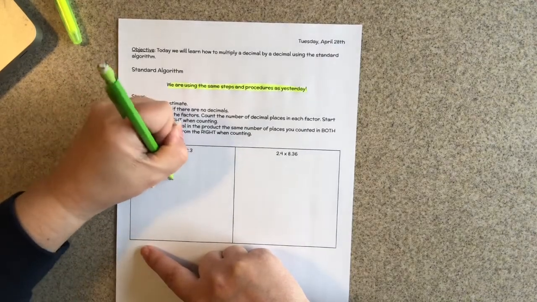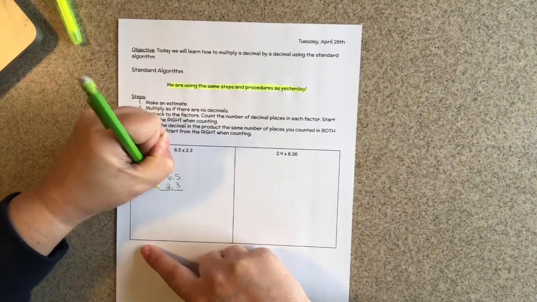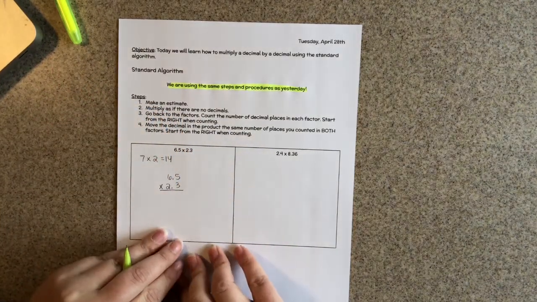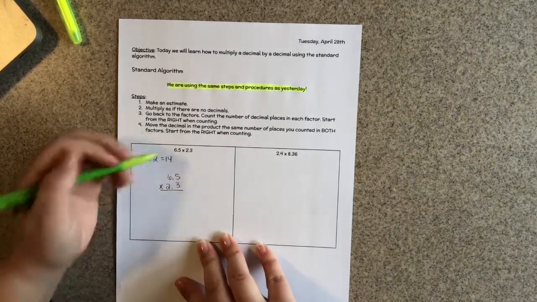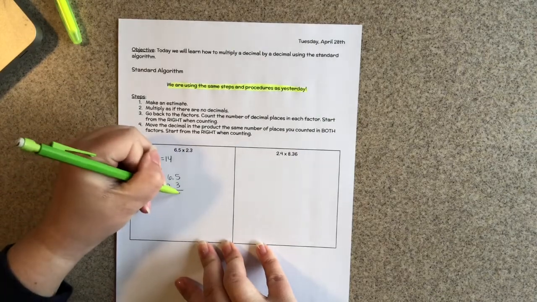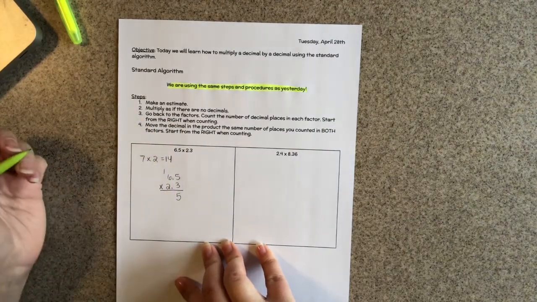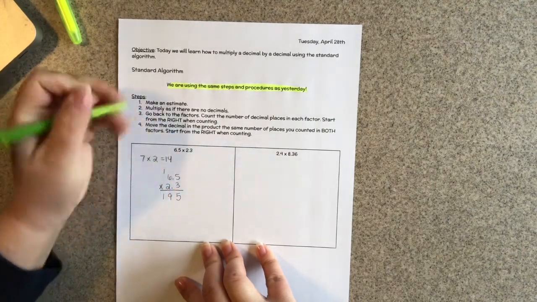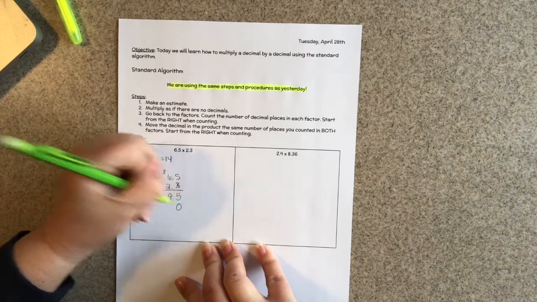Let's set up our multiplication problem here. So remember, you're going to multiply as if there are no decimals. So we always start in our ones place. 3 times 5 is 15. Regroup your 1. 3 times 6 is 18, plus 1 is 19. Okay, cross out your 3. Cross out anything you regrouped and add your magic 0.